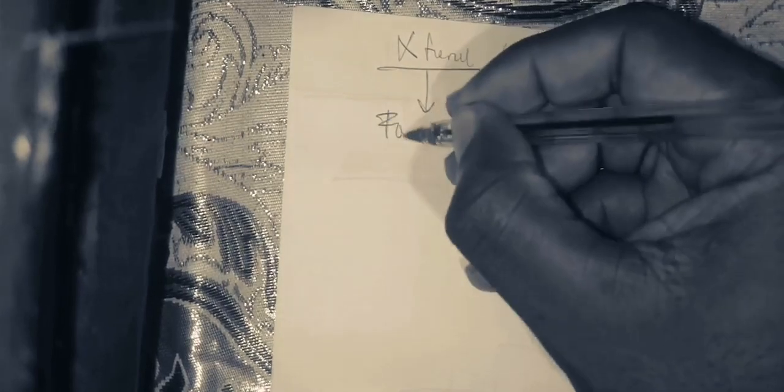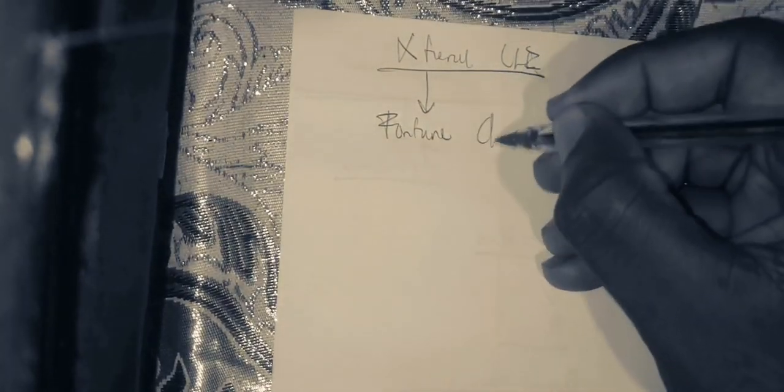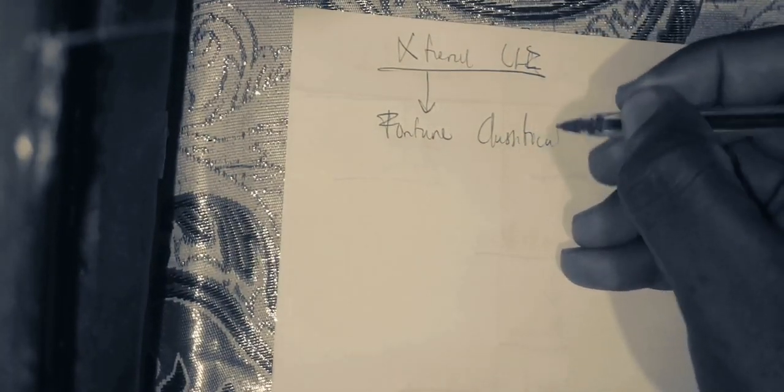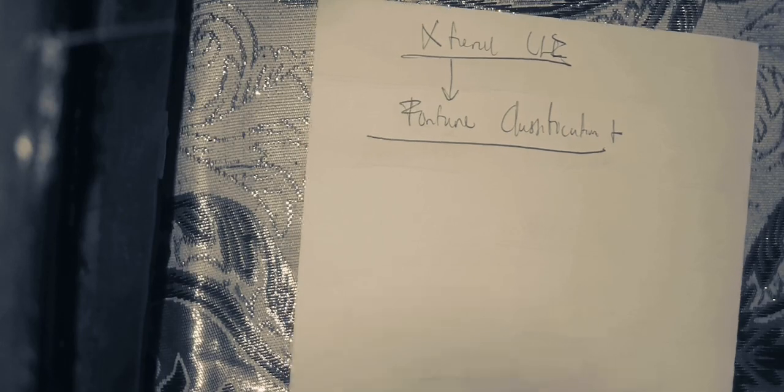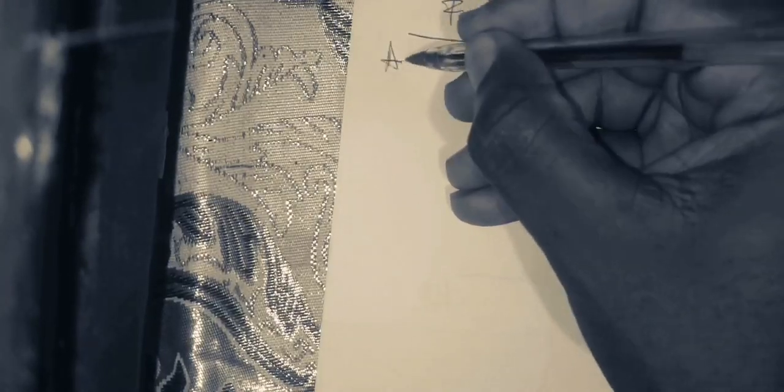To know the clinical presentation of chronic limb ischemia, you need to know that it is based on the Fontaine classification. The Fontaine classification is a good guide for the clinical symptomatology of chronic limb ischemia. You start with Fontaine 1.